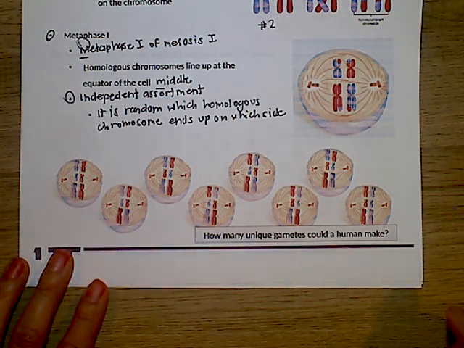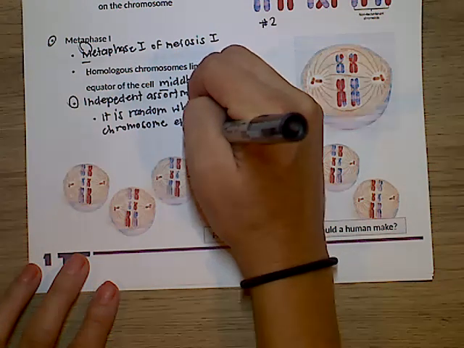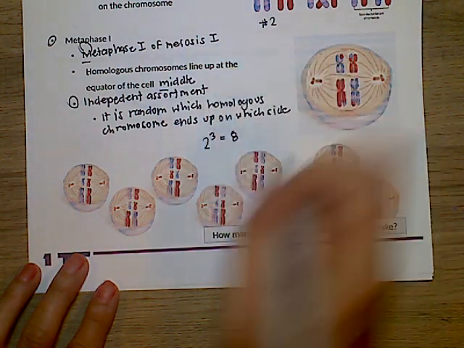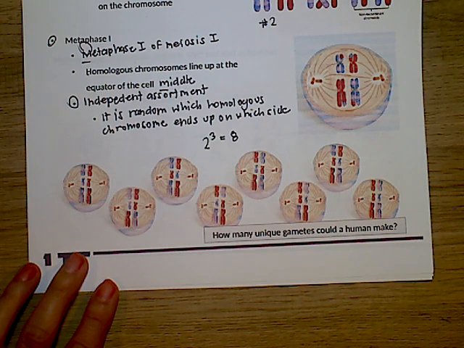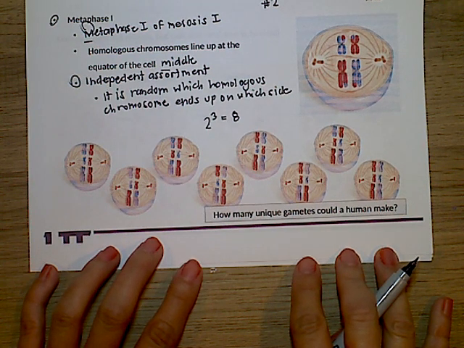So if you have only 3 chromosomes, the possible combinations we could get are 2 to the 3rd power, which equals 8. 1, 2, 3, 4, 5, 6, 7, 8. So that's showing all the possible combinations if you only had 3 chromosomes as far as independent assortment goes.